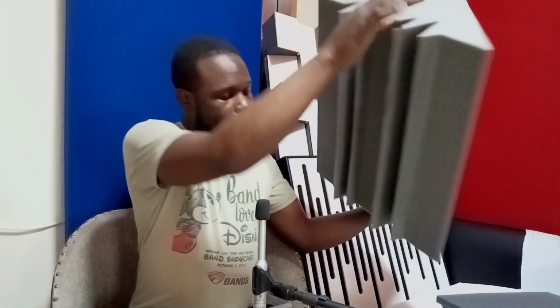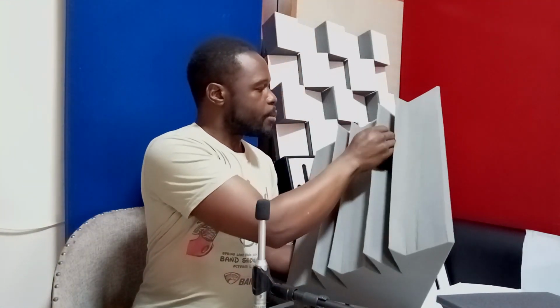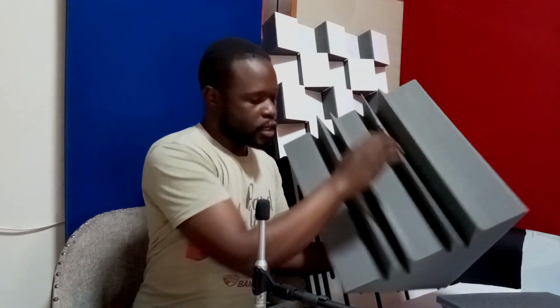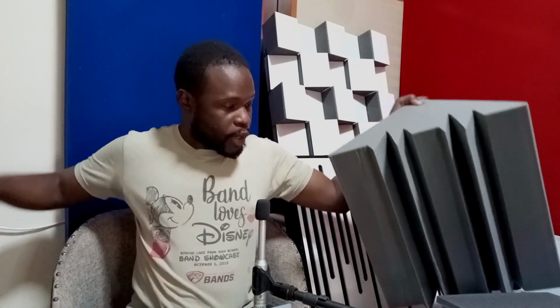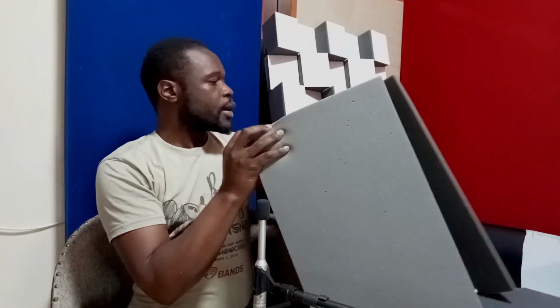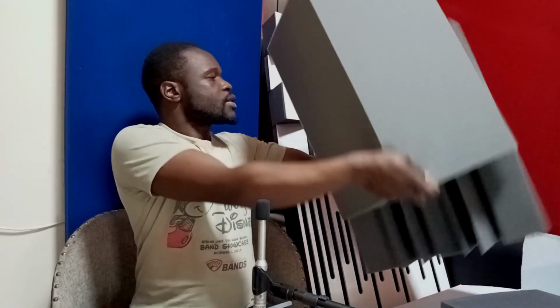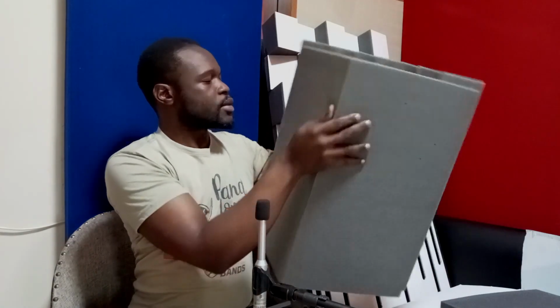Now, let's get to how to install the larger counterparts. The larger counterparts, I would call them the large brothers to this foam. Now, these foams come in pairs. When packaged, they look something like this. This is how you've seen them, it comes like this. So these are a pair of broadband absorbers.